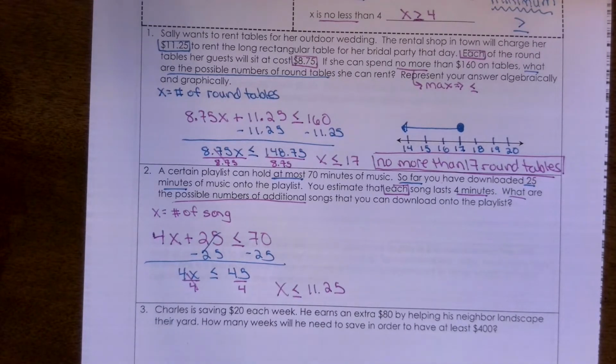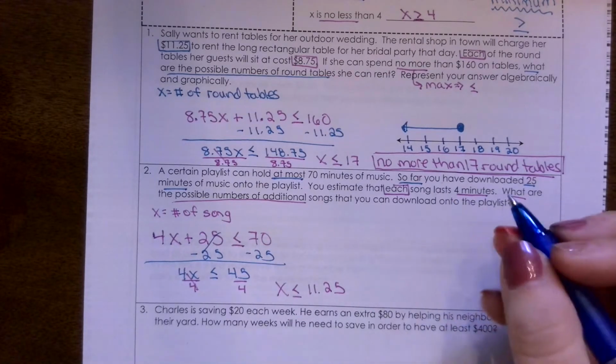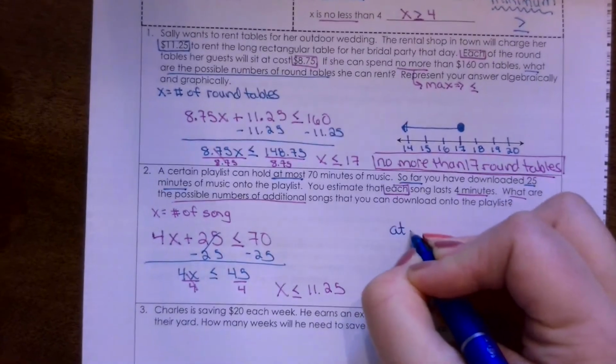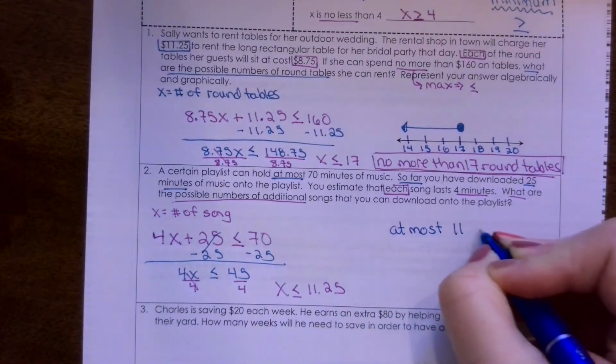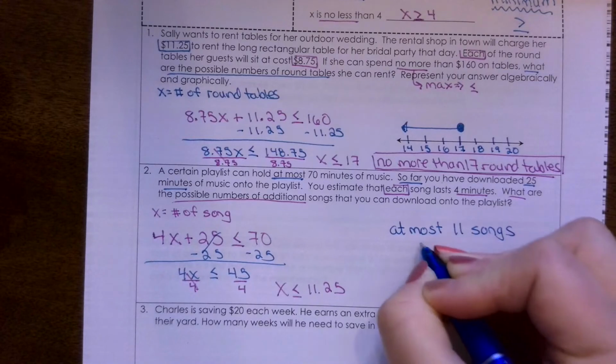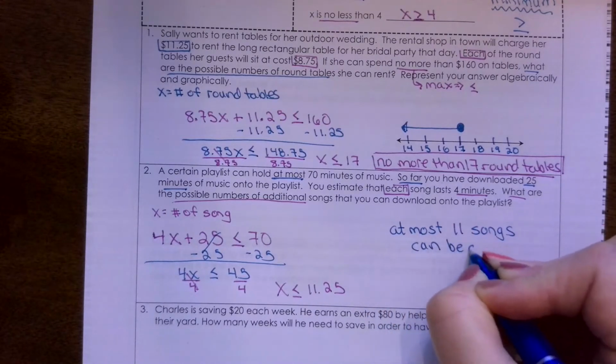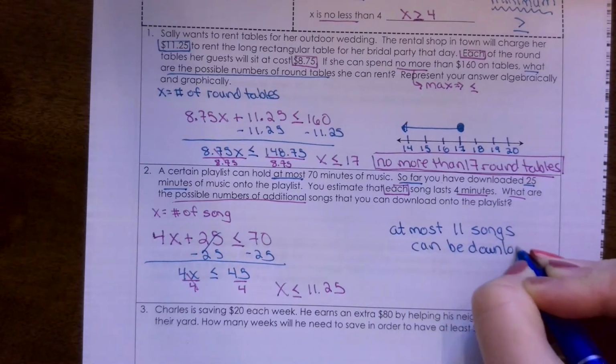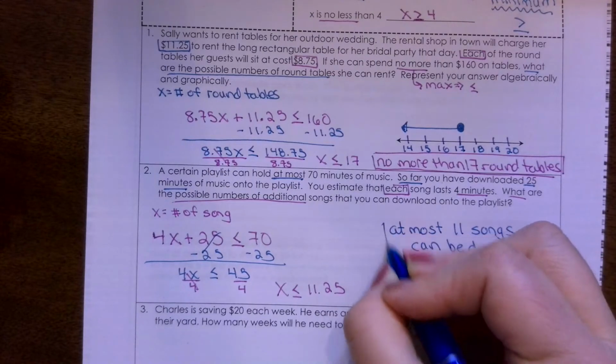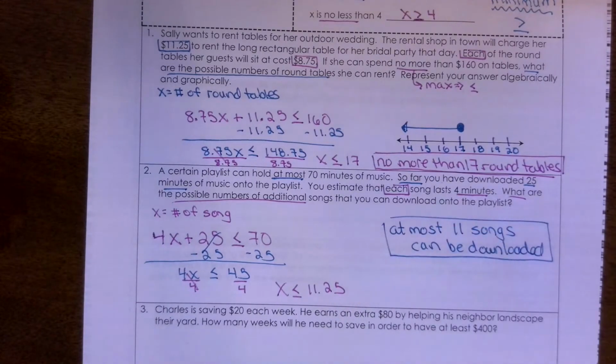This is when I do have to do some interpreting. Chances are I can't download 0.25 or a quarter of a song. So at most, 11 songs can be downloaded. It's really important with inequalities to put your answer in writing because in this case, this is not enough. You need to interpret the idea that I'm never going to download a quarter of a song. So 11 is the maximum amount.